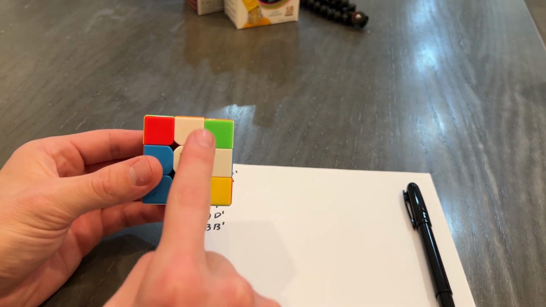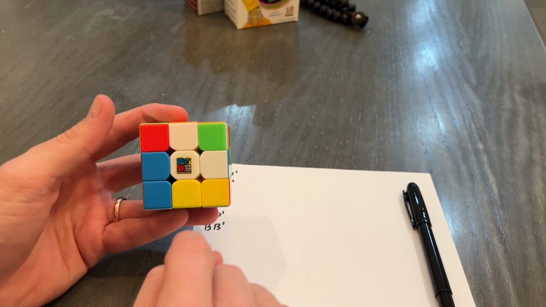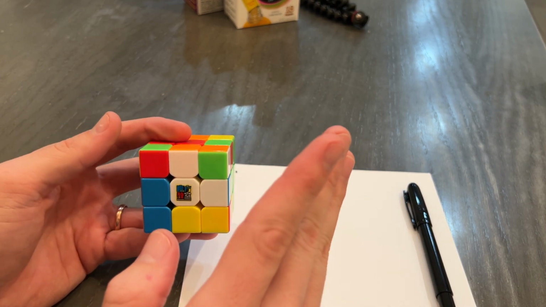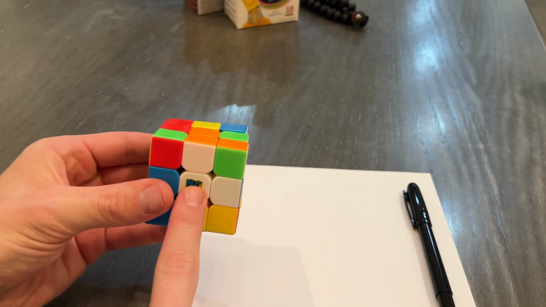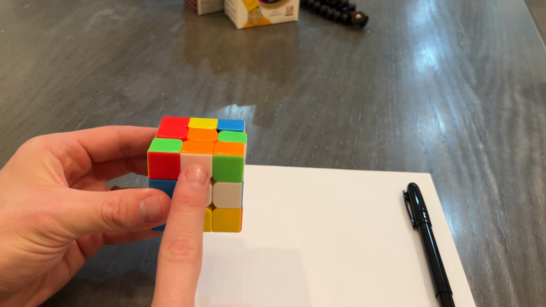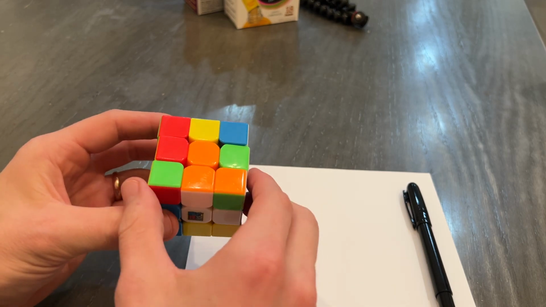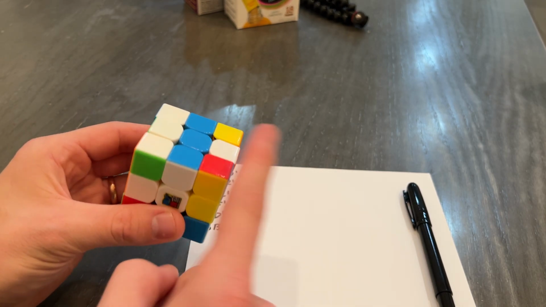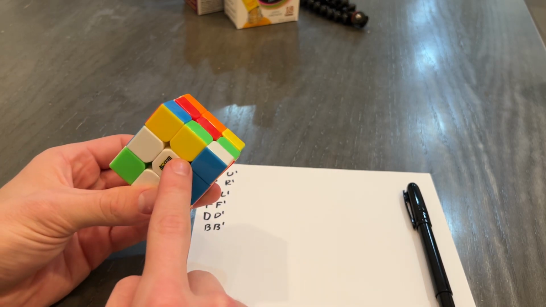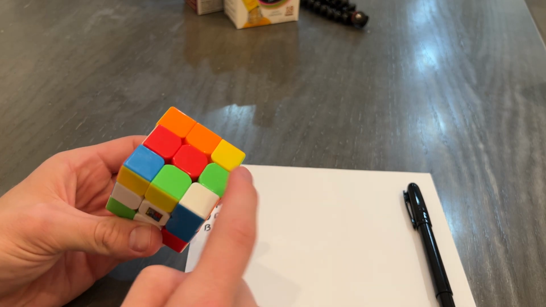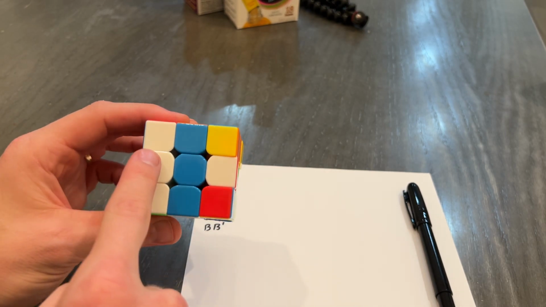The first step to that is making a white cross. Now you have to do it very specifically, because as we talked about, the centers don't move. So you have the white, orange, and it's lined up. That means this one has to be the blue, and it coincidentally already is. So now this one has to be red. That's right. Let's go and find the white red piece.